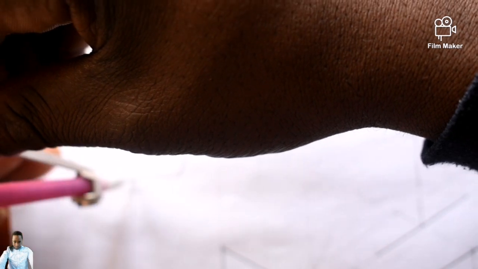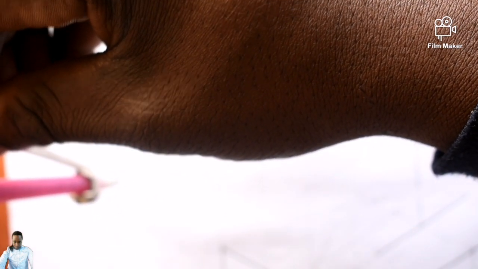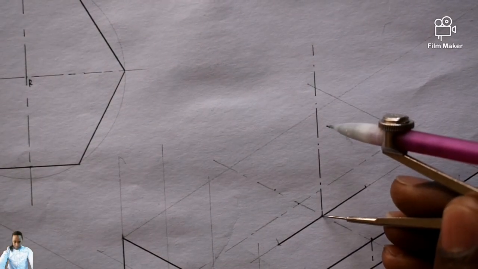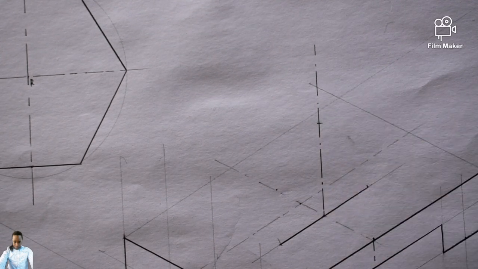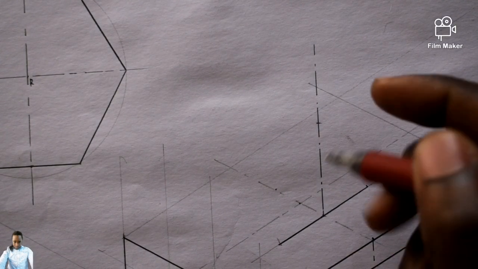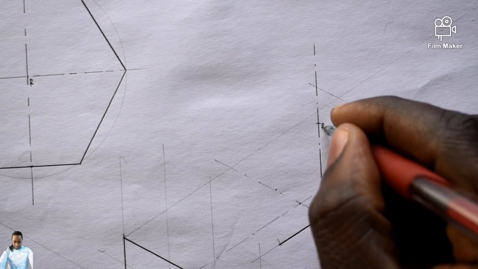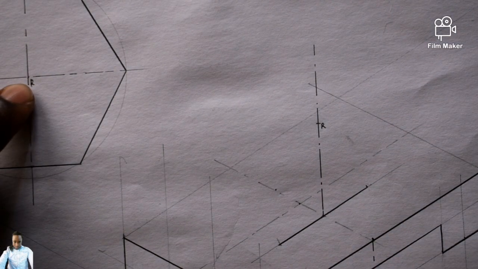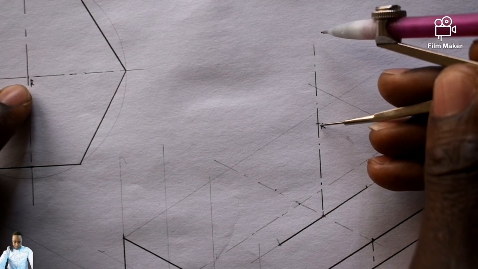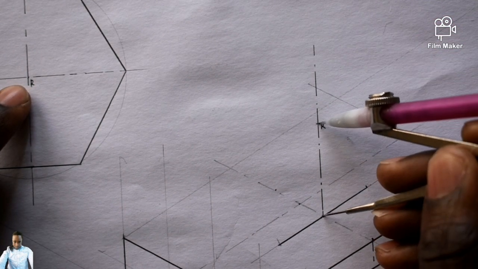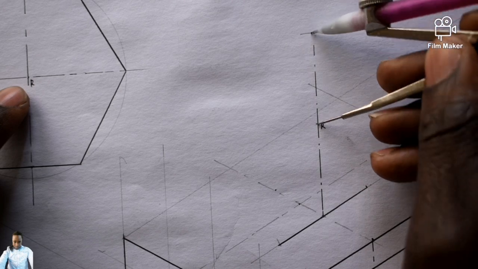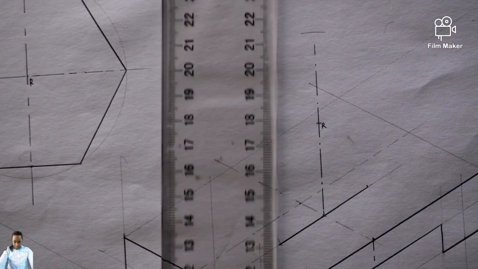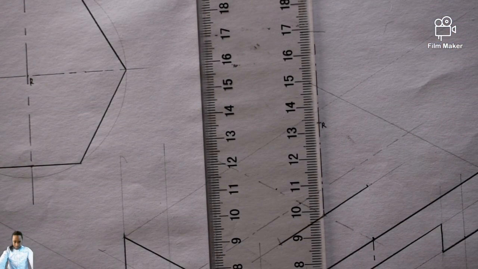Extend it just a little bit. Then I come back to my drawing and place it. From here I mark, that's going to be my point R. Is that the R we are talking about from our auxiliary view? And from here till there, mark up there. So I must extend this one just a little bit.